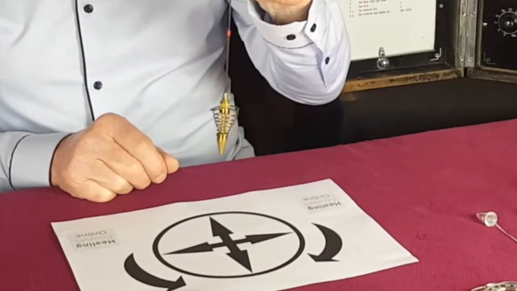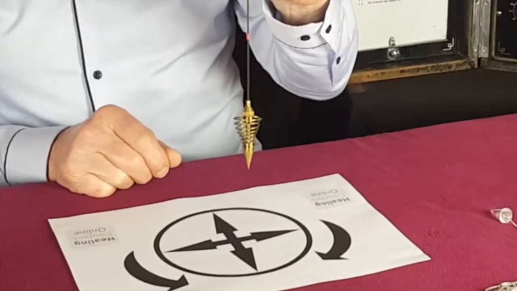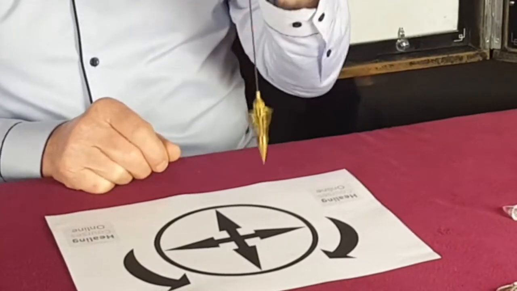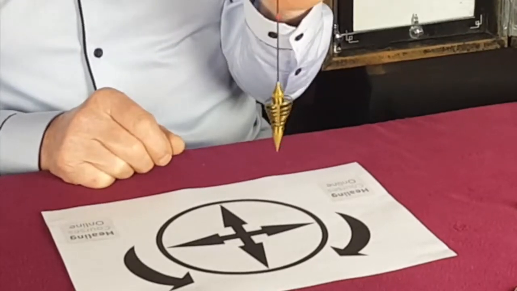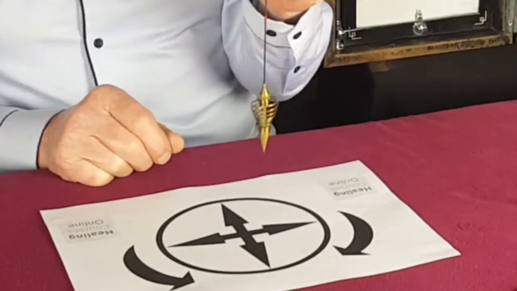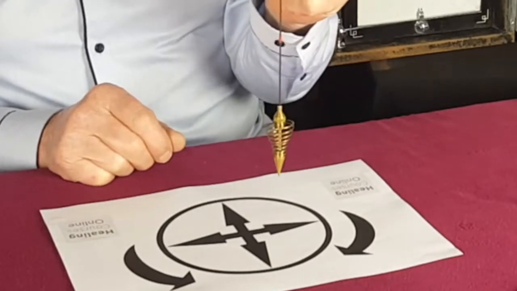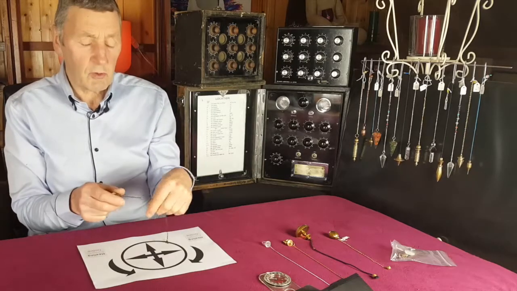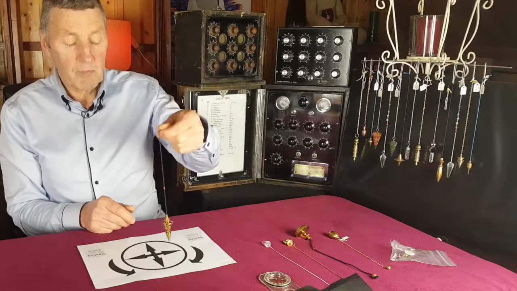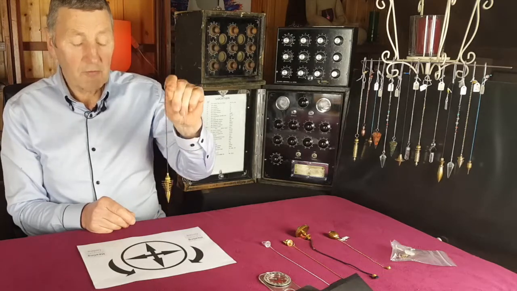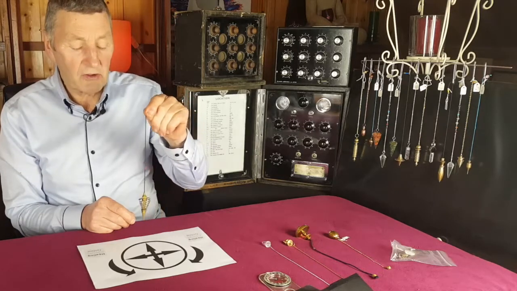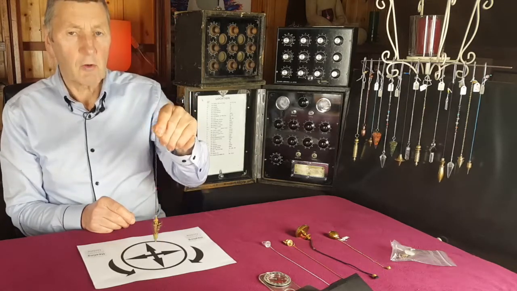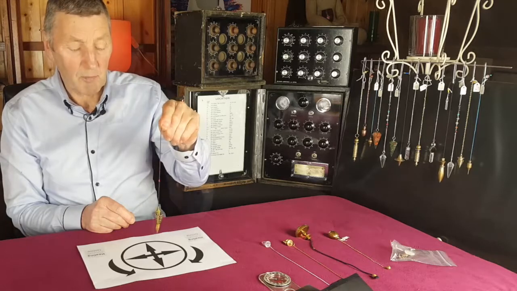The initial aim when using a pendulum is to establish a definite yes or no response to questions. With simple yes or no answers, you can gain an incredible amount of information. You may need to ask the question very, very precisely, because if you're asking a question that may have a number of different answers, you may not get a definite yes or a definite no from your pendulum.